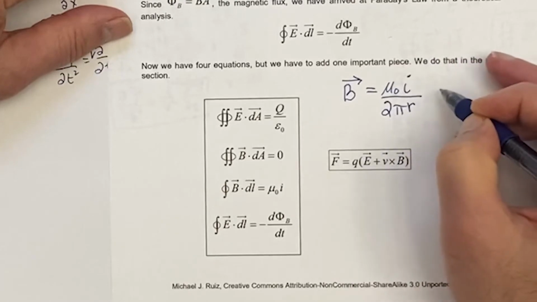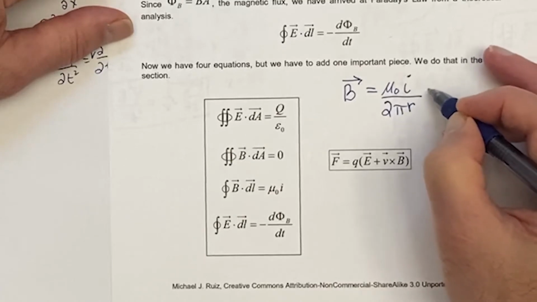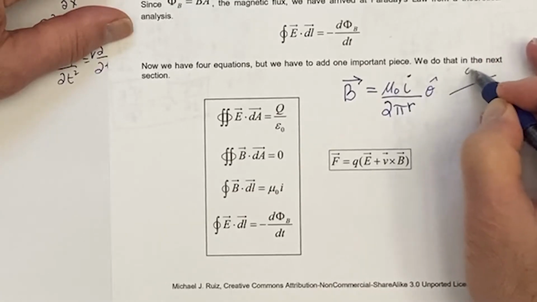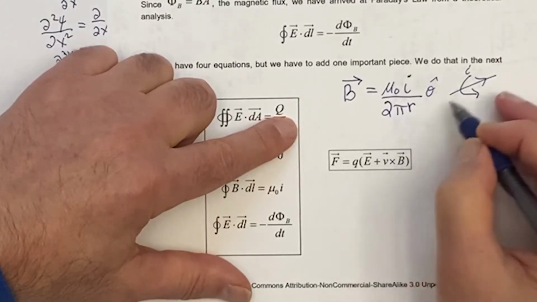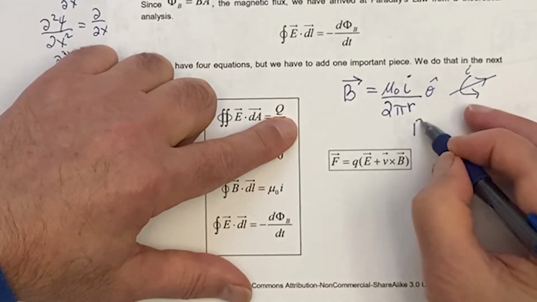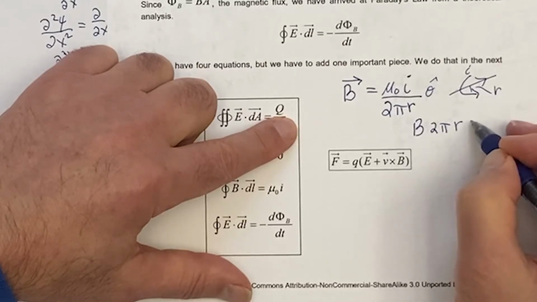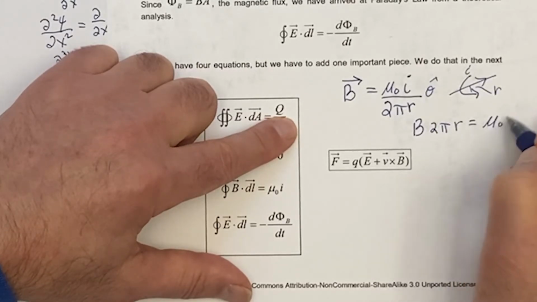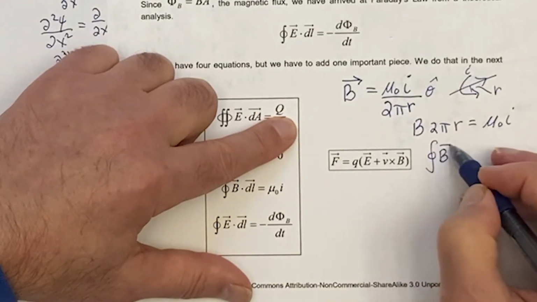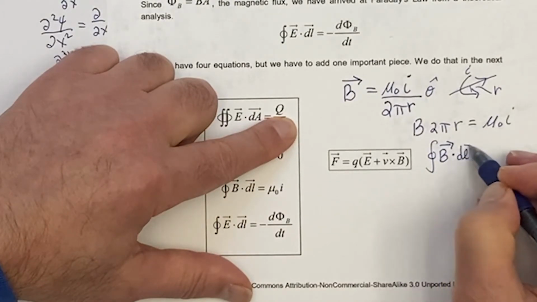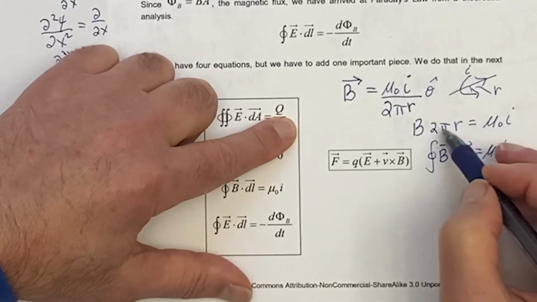You find this formula, all right? And then there's a vector that they might actually call a theta hat, since when you have the current going like this, it goes around, it's angular. So what I wanted to do here is show you that if I went around that circumference, I would have B 2 pi r, distance r away from the wire, and that would be mu I. And then if I looked at this as an integral of that magnetic field going around that loop, I would get this equation because the circumference is 2 pi r.